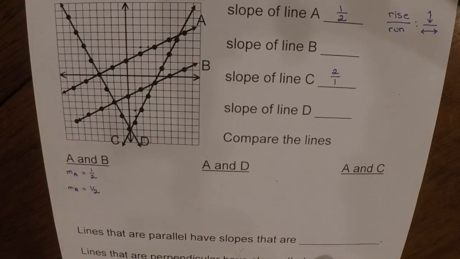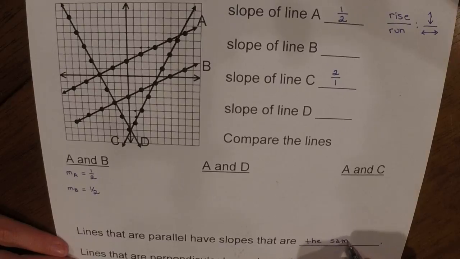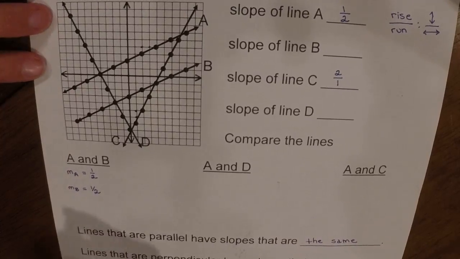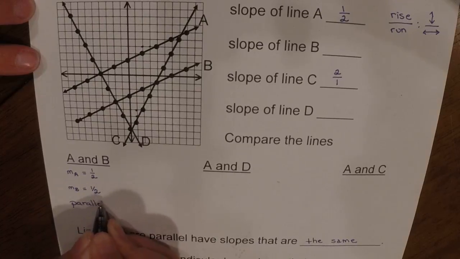So we want to go ahead and make a conjecture, an educated guess about what that means. So lines that are parallel have slopes that are the same. So again, we could say that these are parallel lines.